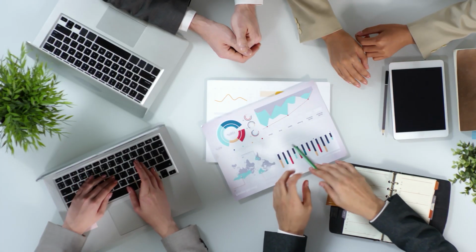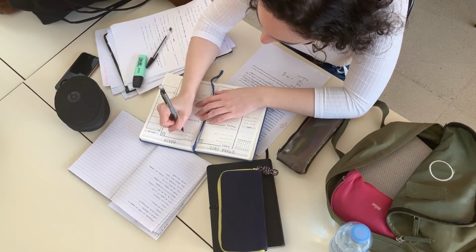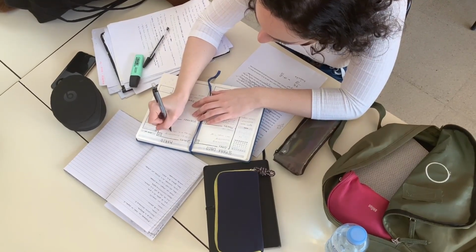Now that you already know what types of investments exist and how to allocate your investments, we can talk about where exactly you can invest your money. Let's start with high-risk investment. So first is value stocks.